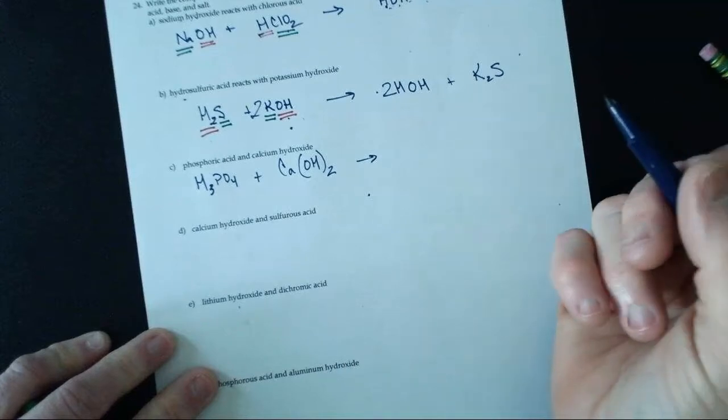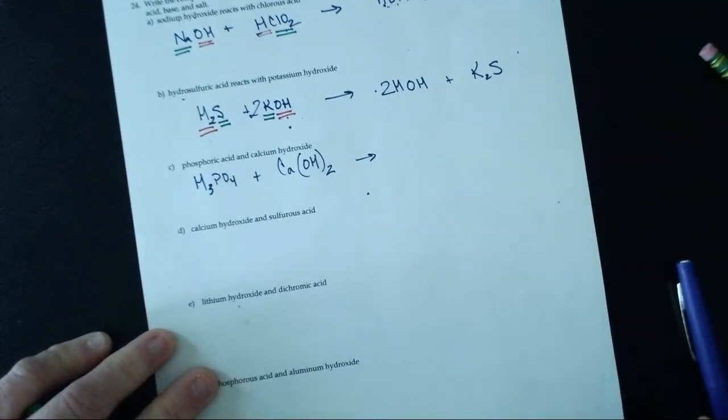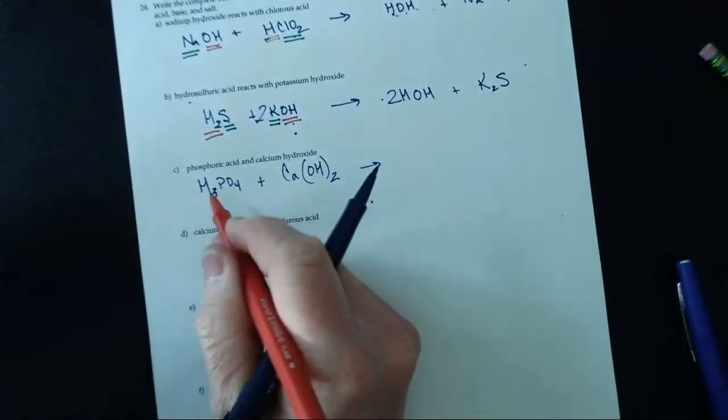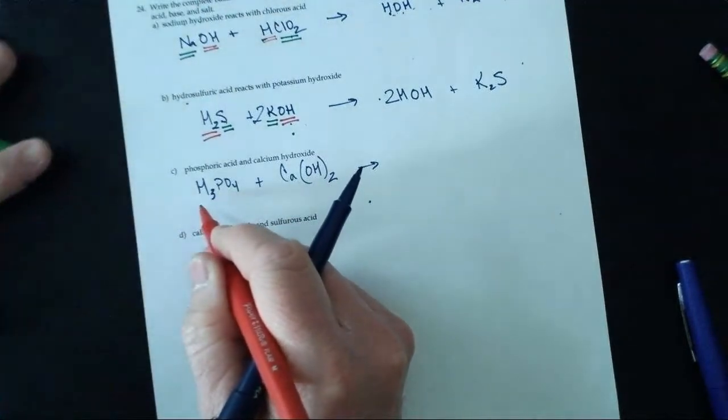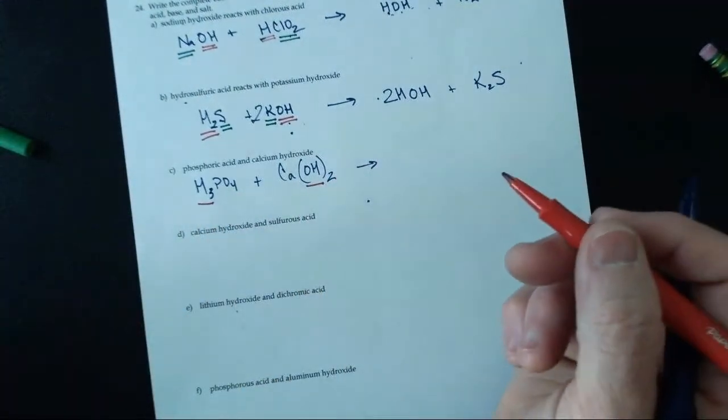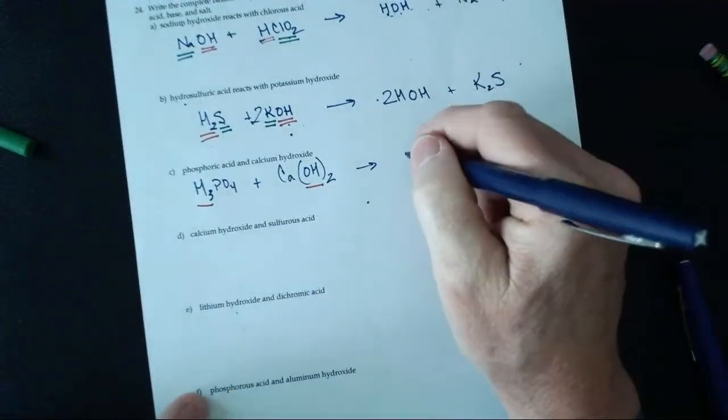So, what will this produce? Well, we know we're going to have water, so taking the hydrogen here and the OHs here, I know that I'm going to produce water.